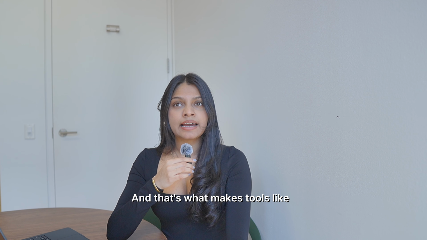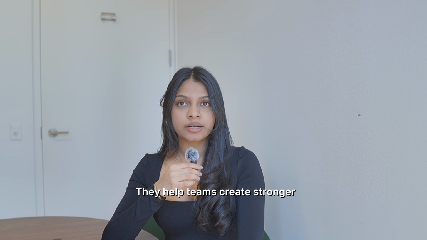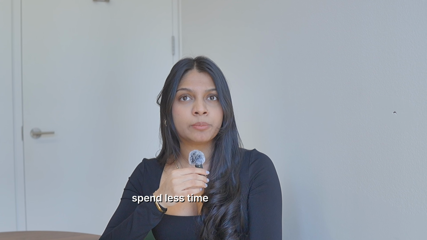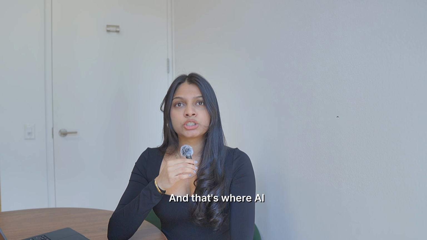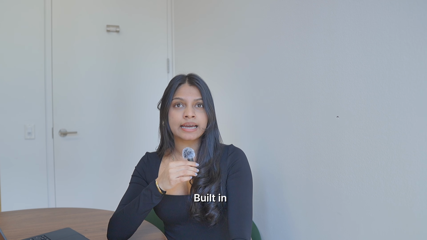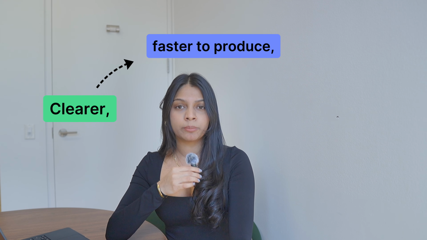And that's what makes tools like AI Email Builder for internal comms actually useful. They help teams create stronger employee emails, spend less time on manual rework, and go into everything with more confidence. And that's where AI for internal comms is really heading. Built-in AI that works alongside you to make every message clear, faster to produce, and more impactful.